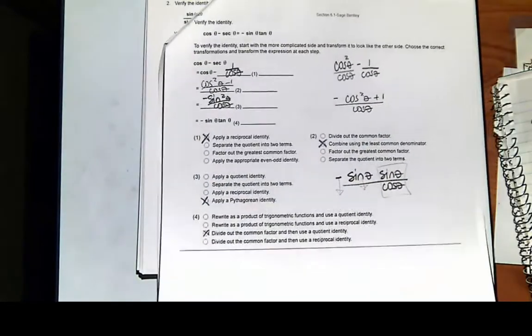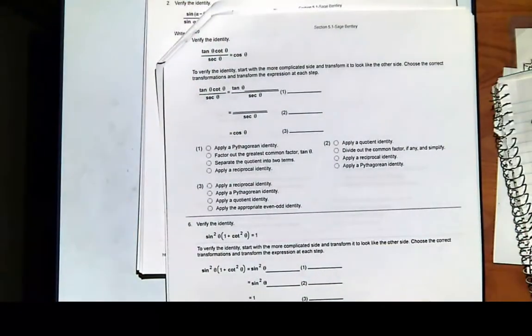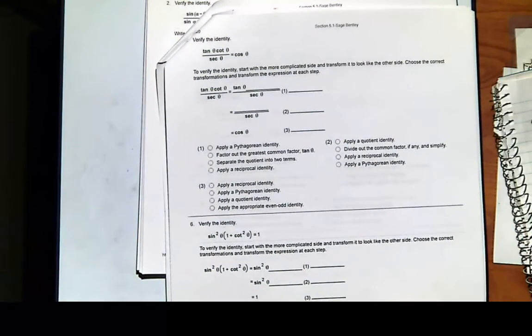Okay? So there's a few more in here, and I know that probably does not make you happy at all, but literally you're just going to have to kind of fight your way through it. And I think 5.1 is the hardest.